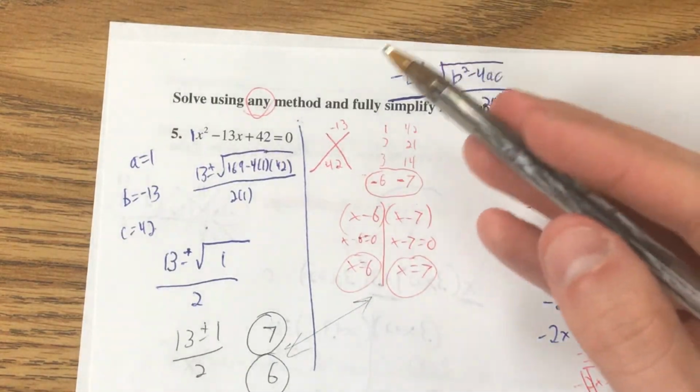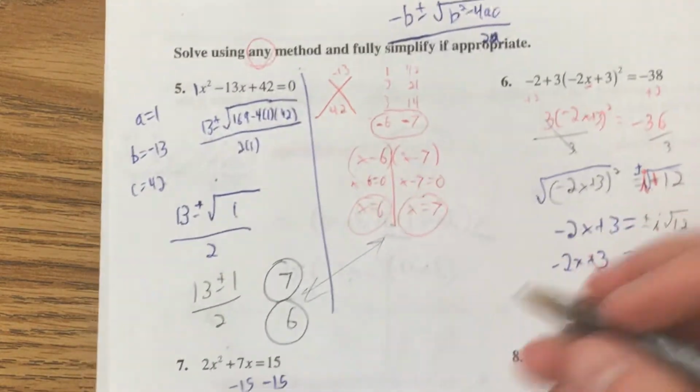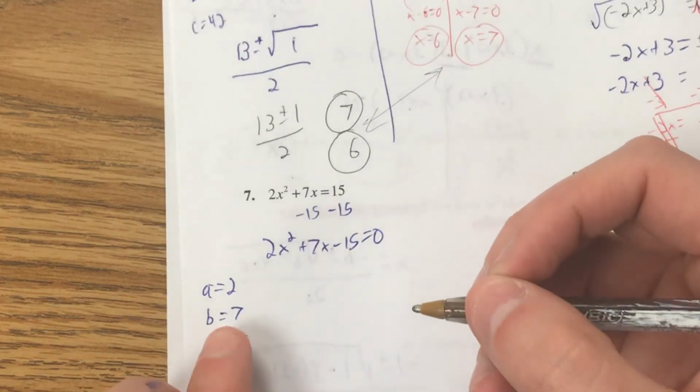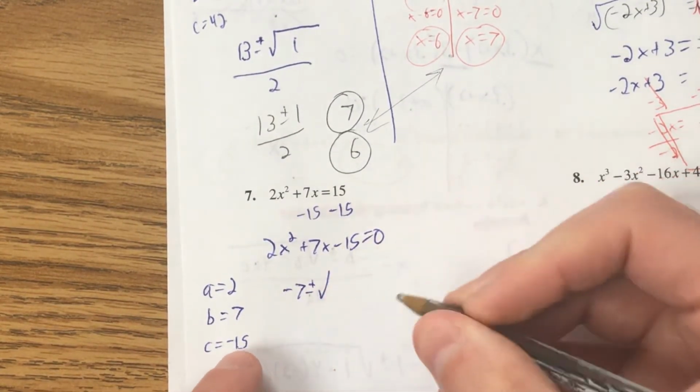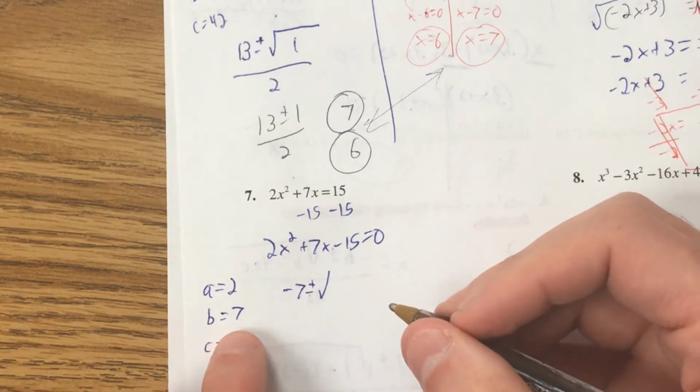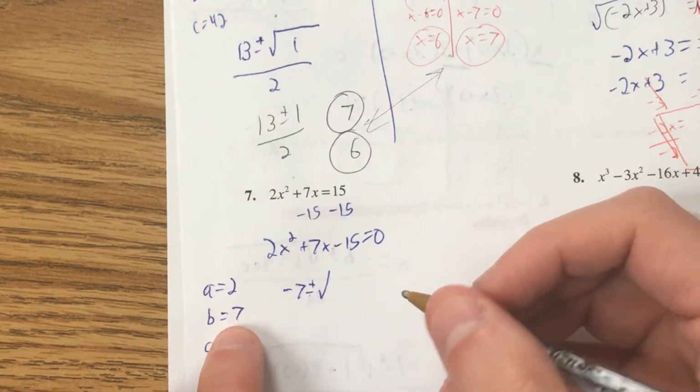Quadratic formula again is right there. So negative B is negative 7 plus or minus the square root. B squared, do in your head. What is 7 squared?